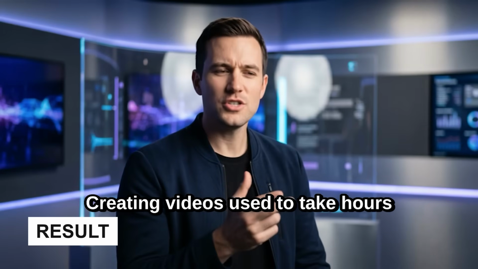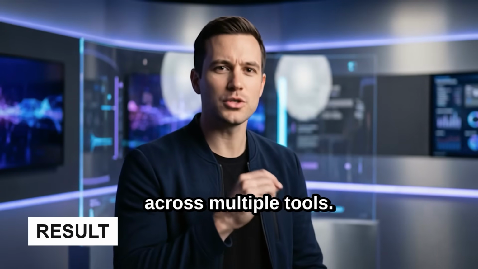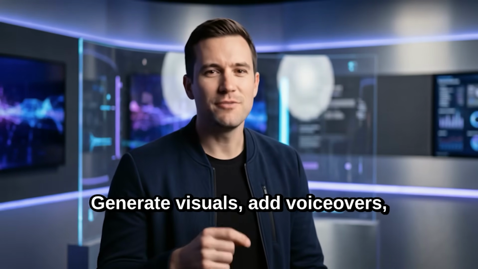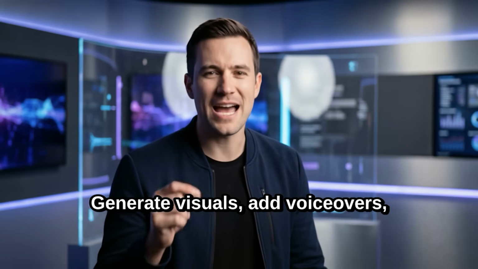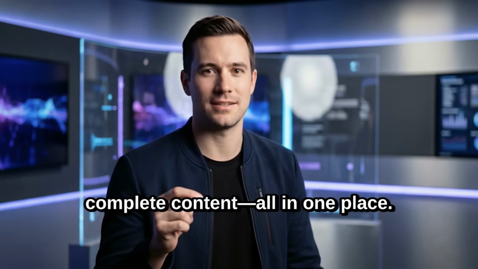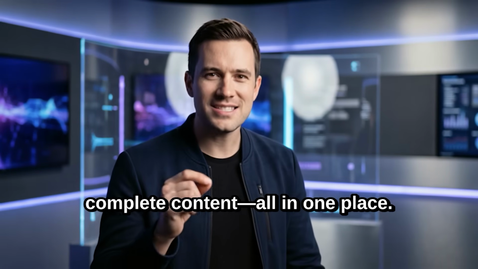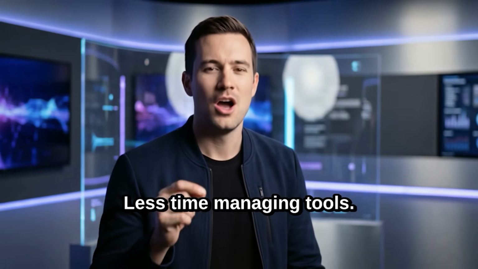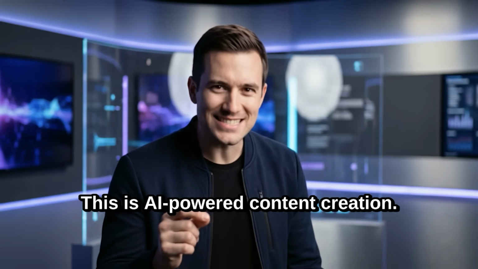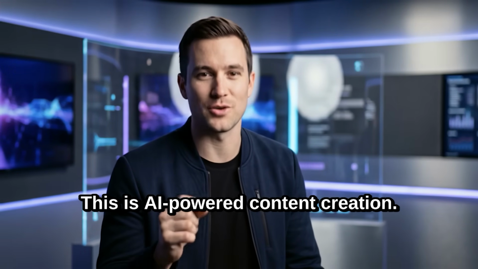Creating videos used to take hours across multiple tools. Now, AI makes the entire workflow faster. Generate visuals, add voiceovers, edit scenes, and create complete content, all in one place. Less time managing tools, more time creating. This is AI-powered content creation.